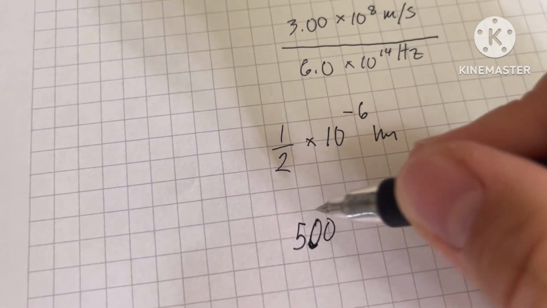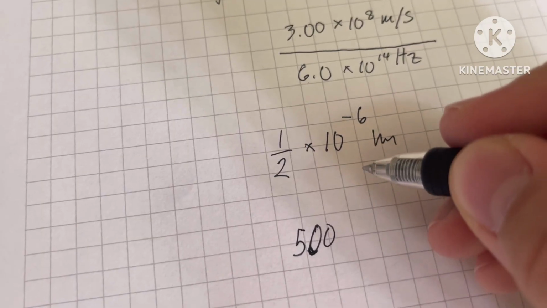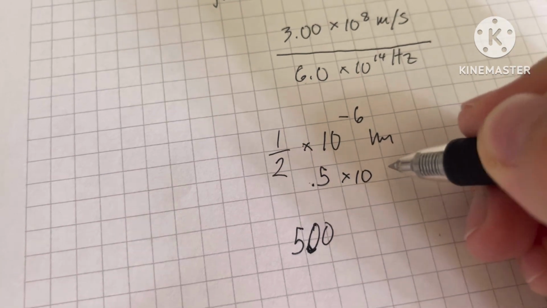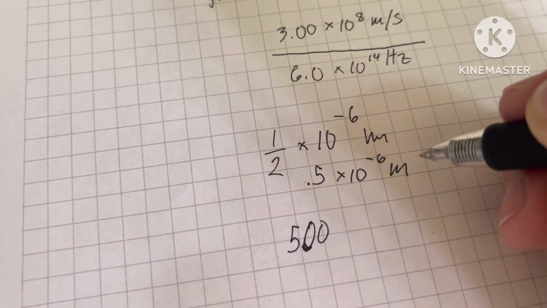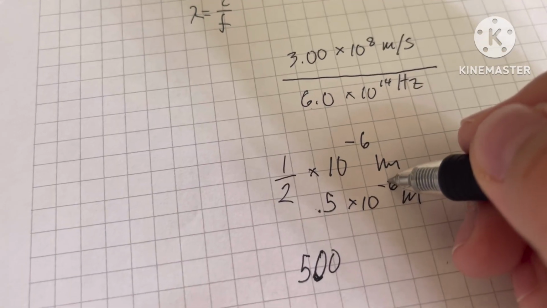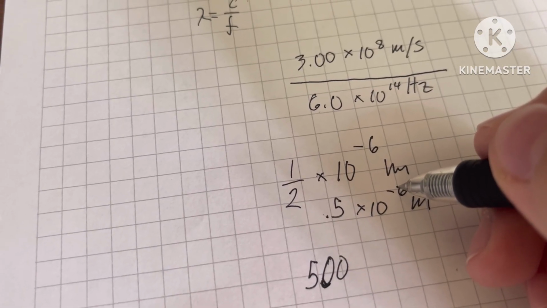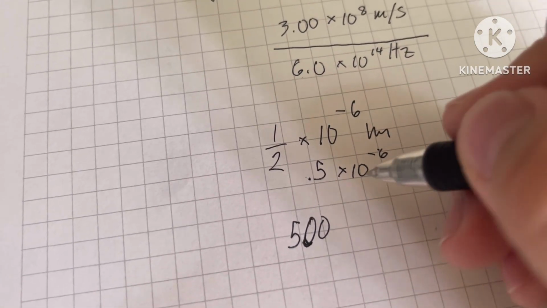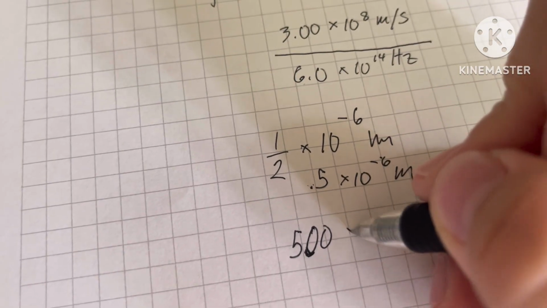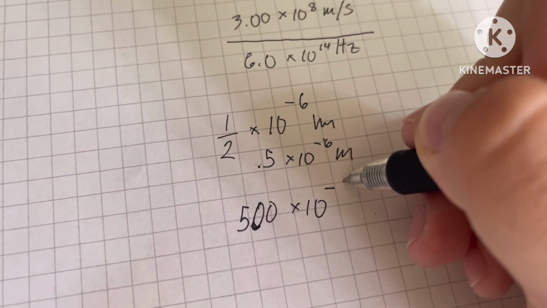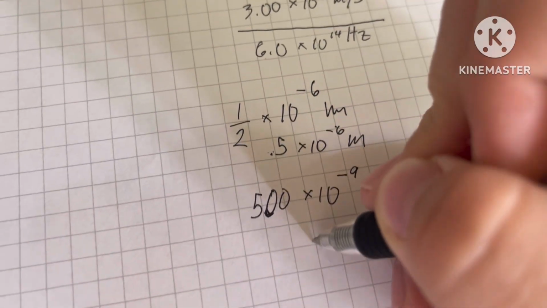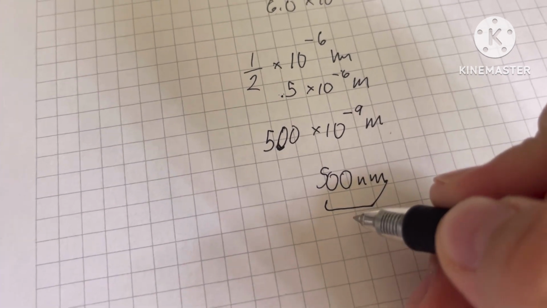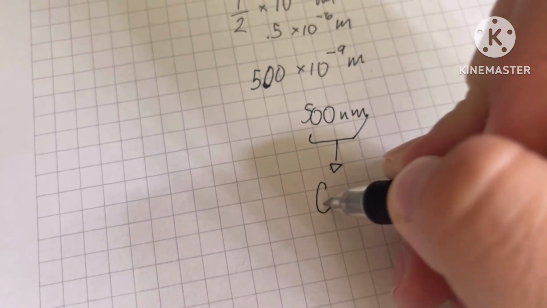So to convert to nanometers, we're going from 0.5 times 10 to the -6, times 10 to the -9 meters, or just 500 nanometers, which I know because I was staring at so many laser beams that this is green.